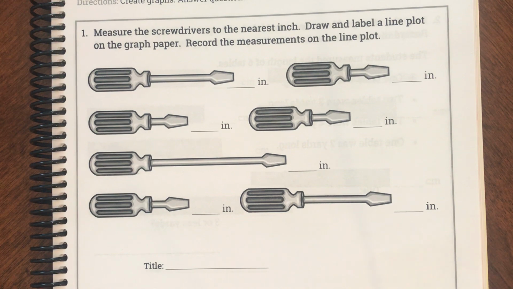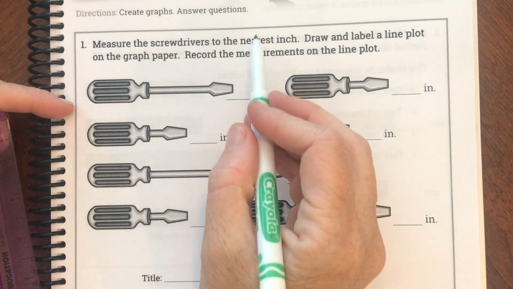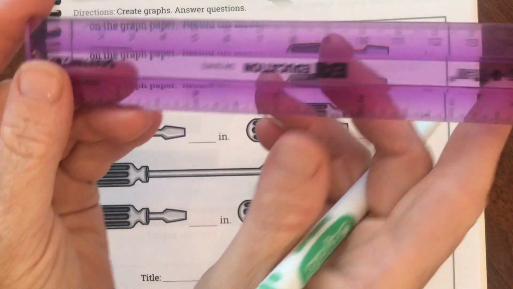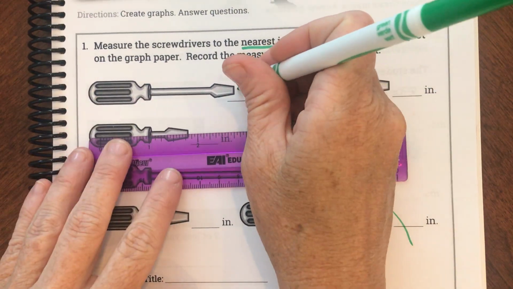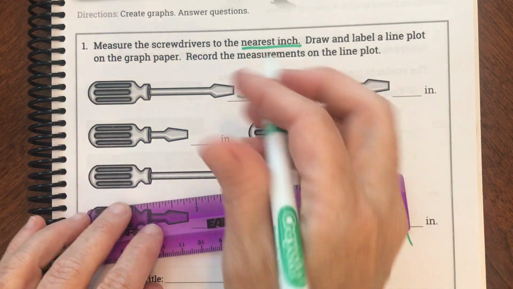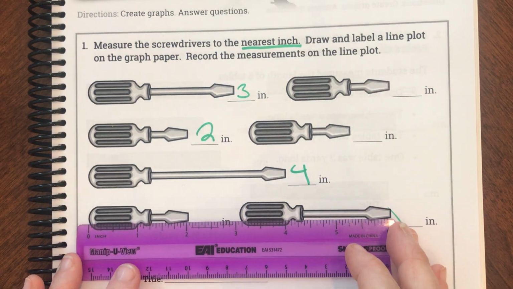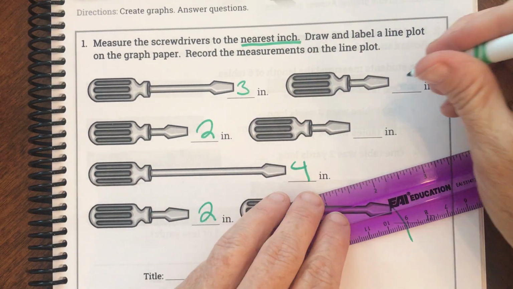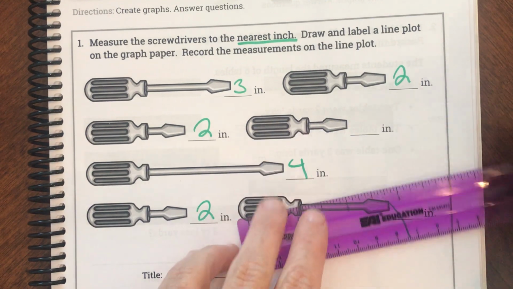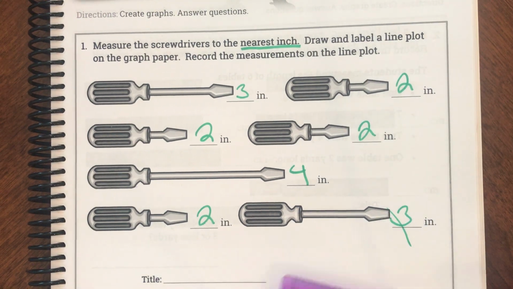Okay, so I'm going to do this first one. I'm going to provide you some of the measurements. So this first one says measure the screwdriver to the nearest inch. So I'm going to make sure on my ruler I'm using my inch side. And your first one is 3 inches. This one is 2 inches. This one is 4 inches. This one is 2 inches, 2 inches, 2 inches. And that one is 3 inches. Okay, and you can pause the video to get caught up.